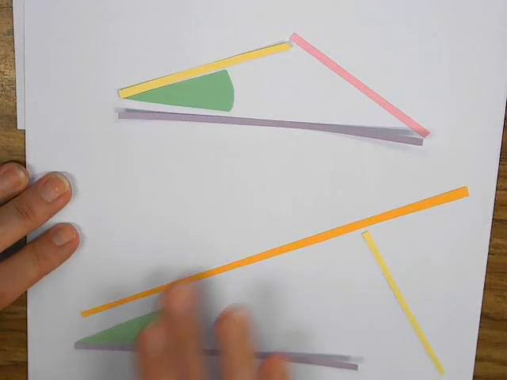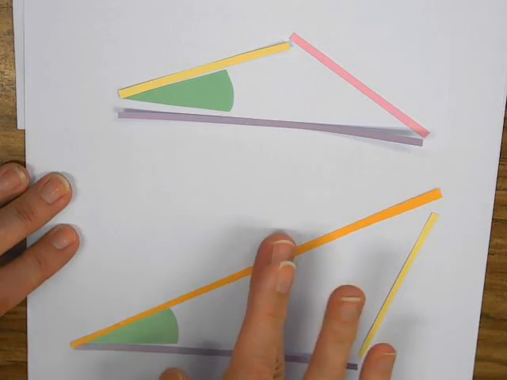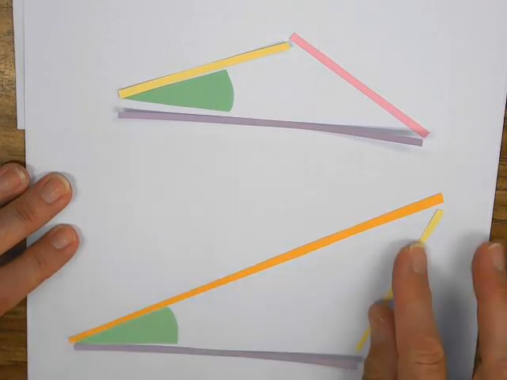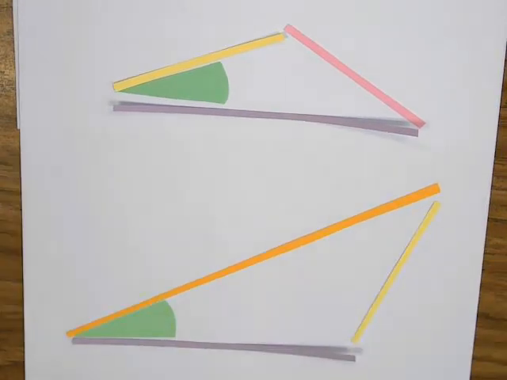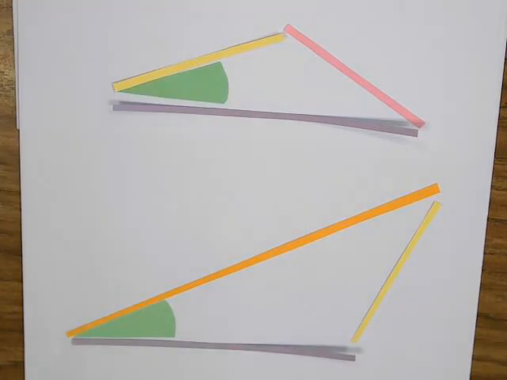Well, I think you can see just by the segment I pulled out there that all of a sudden it makes a pretty different triangle. So notice both triangles have the green angle. That's the same angle measure. They both have the yellow length and they both have the purple, but I have two very different looking triangles.